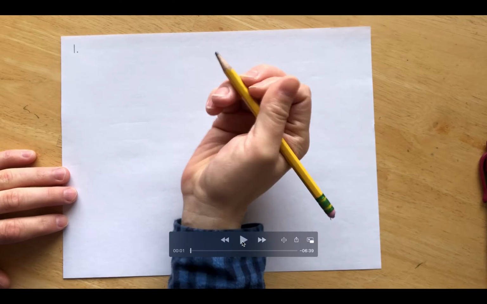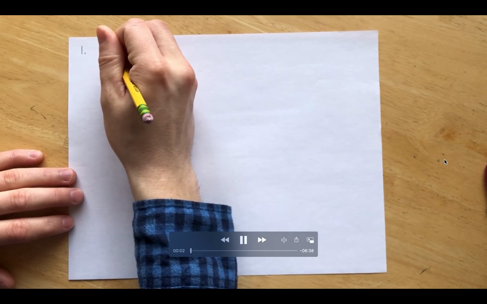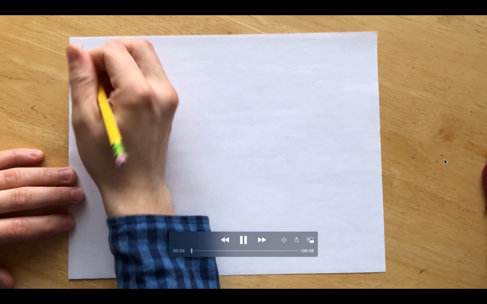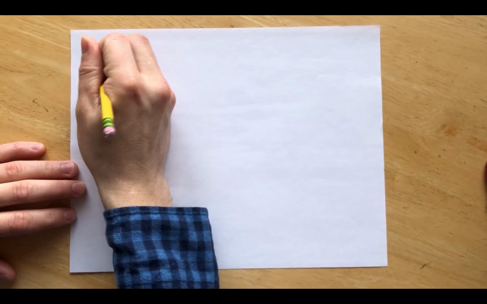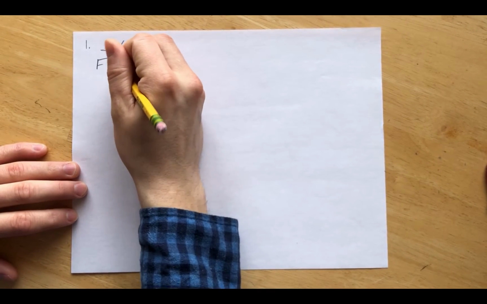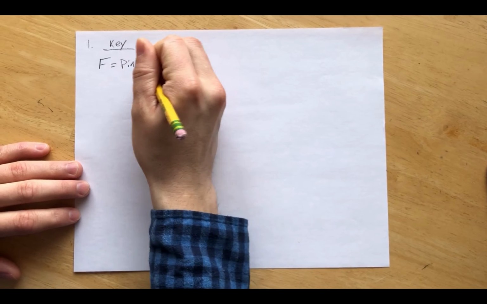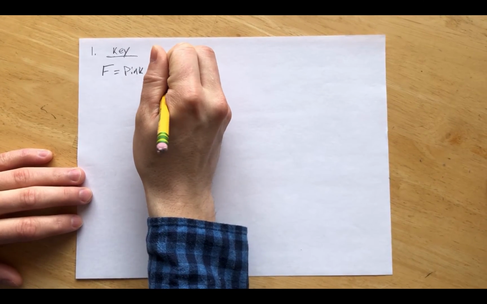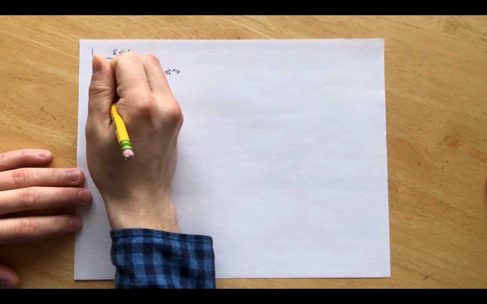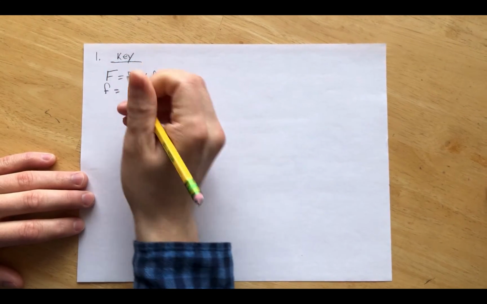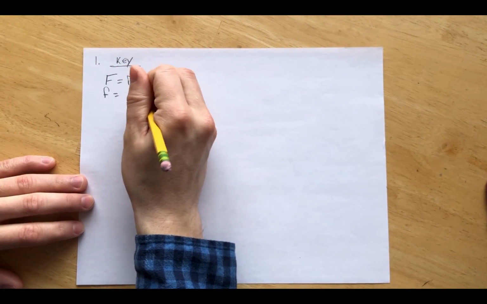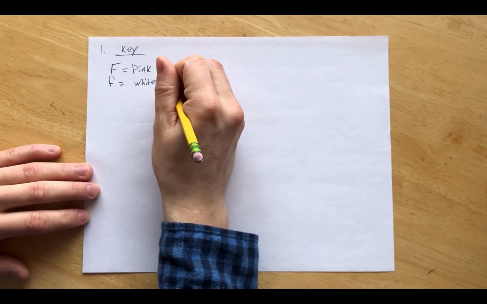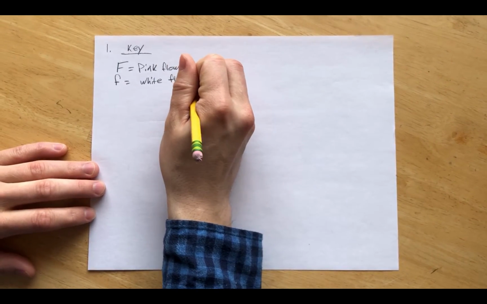Let's jump right in. The first thing that you should do whenever you have a word problem is to write down some important information. So, first of all, we know that capital F is pink flowers. We know that the pink flower allele is dominant over the white flower allele. So we use a capital F for pink, lowercase f for white flowers.